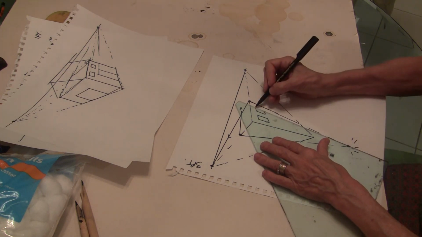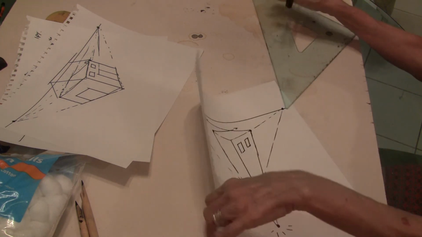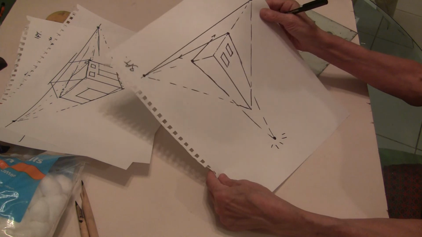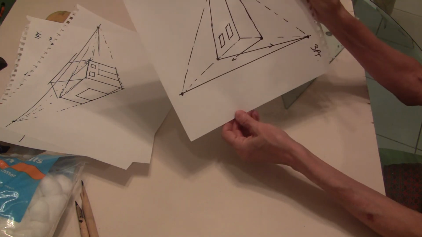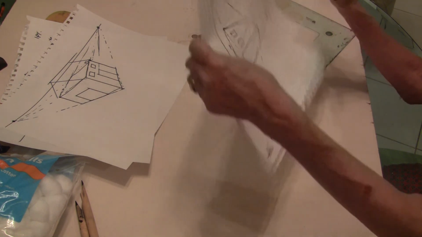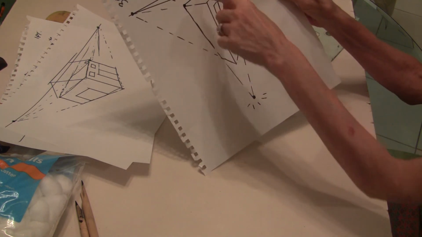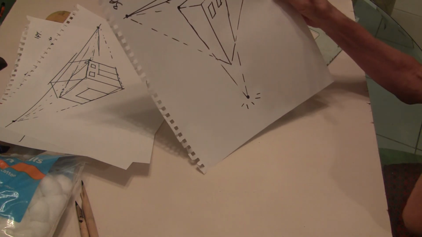There we go. See how that works? And if you turn it this way, you see how it would be in a worm's eye view. Okay? And here's the bird's eye view. You put your little pool and your helicopter landing pad there.